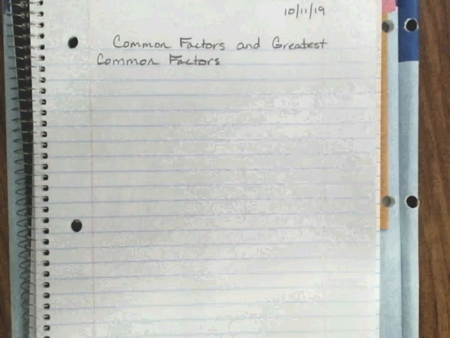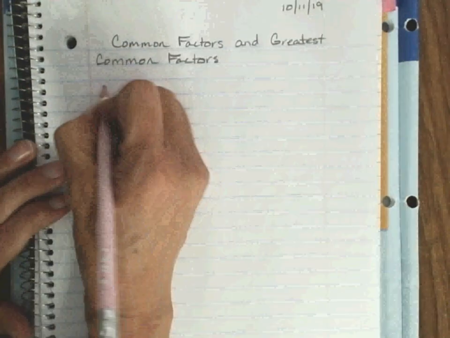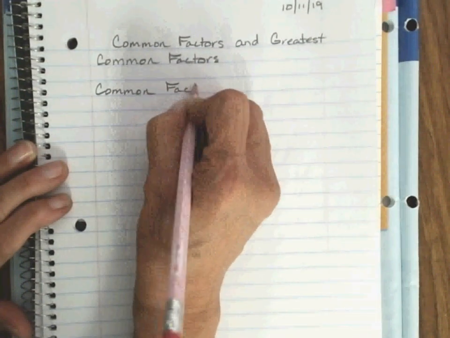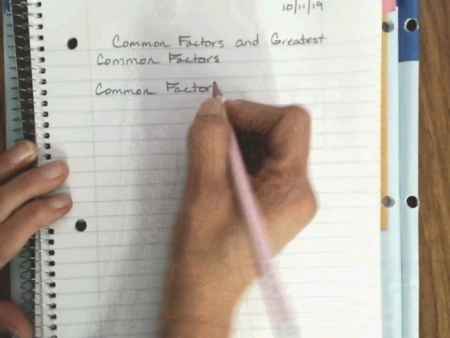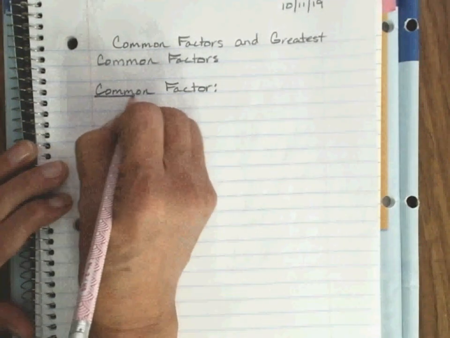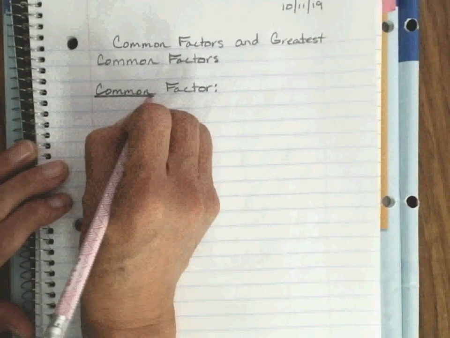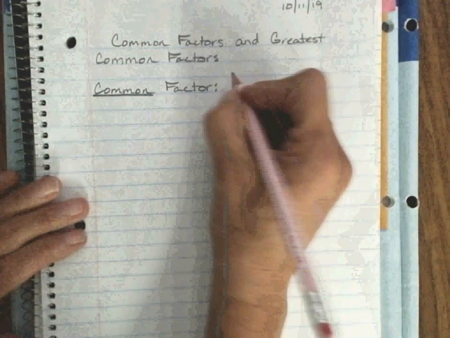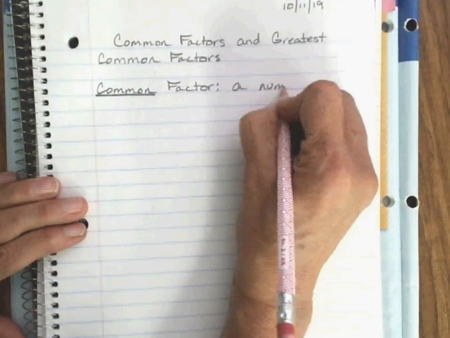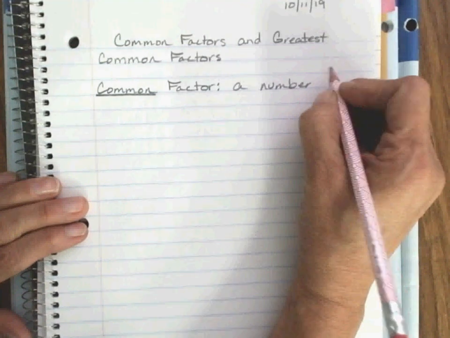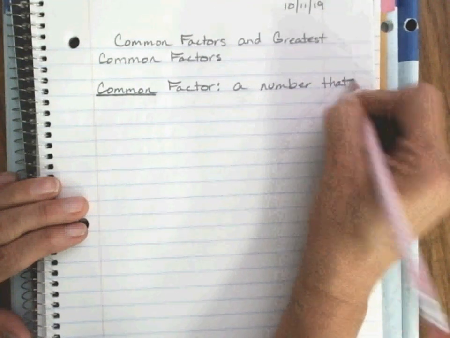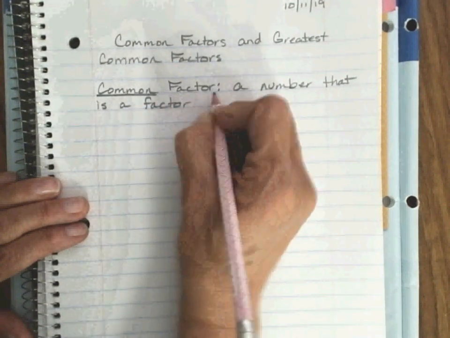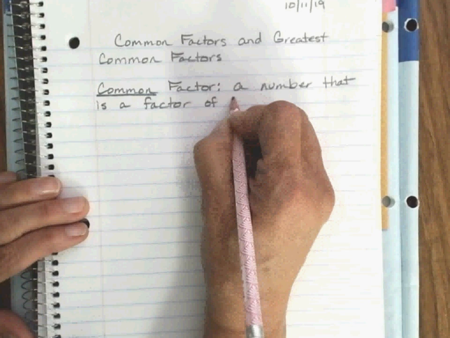Okay, so a common factor. The word common there is your key as to what it means. Common meaning that it's the same in two places. Okay, so a common factor is a number that is a factor of two numbers.